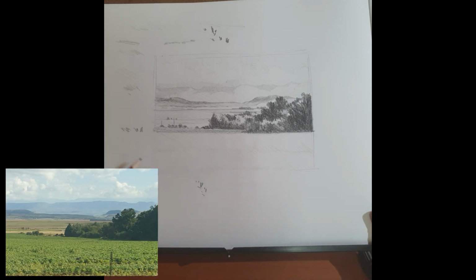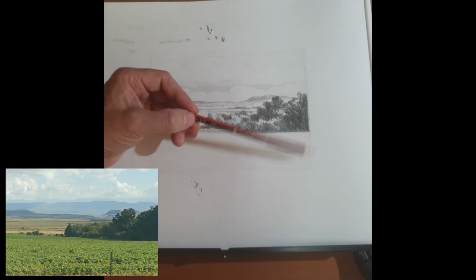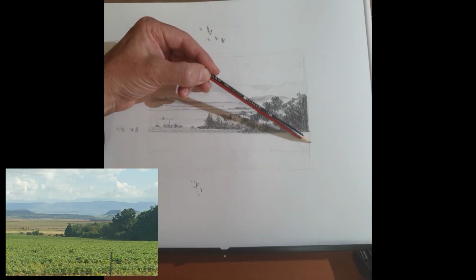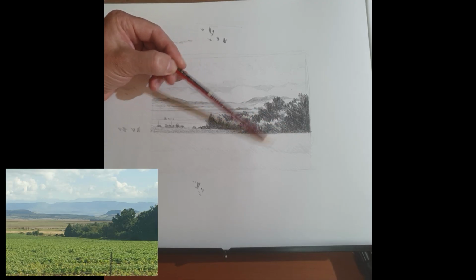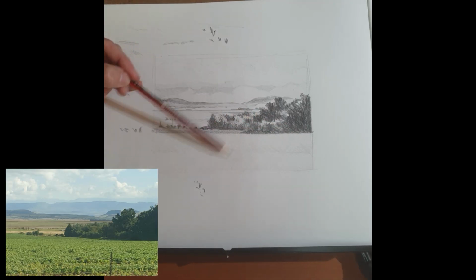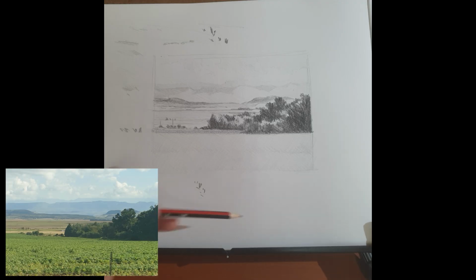That's going to be definitely something that is going to work for us here. And like that. We're in there. Just cross hatch it like that. Just to give a nice base and nice beginning.